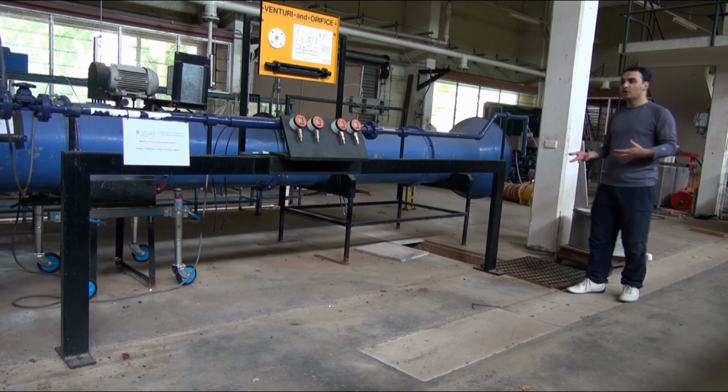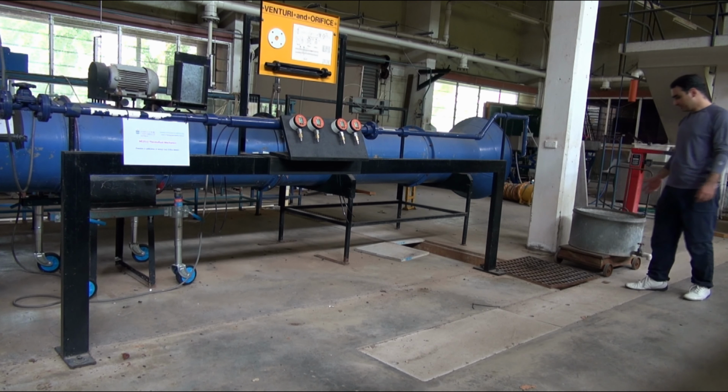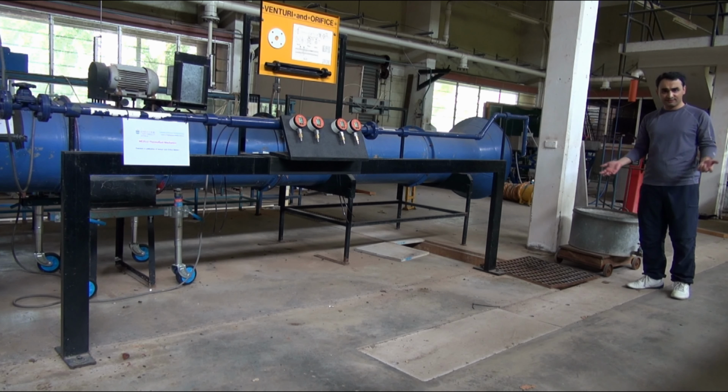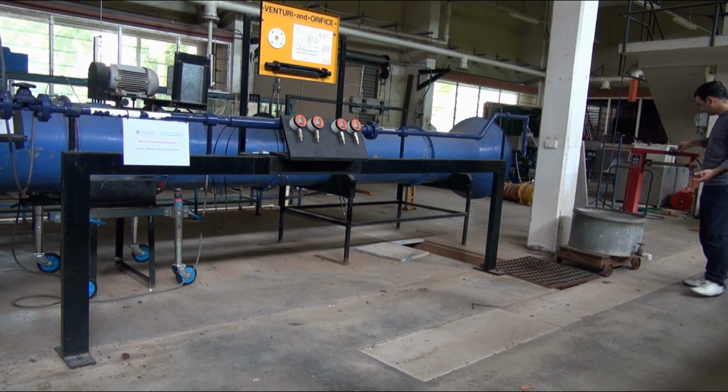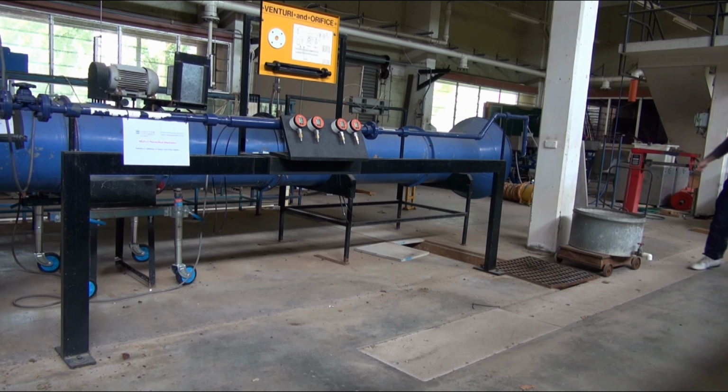Because we need to know the flow rate, we are going to calculate the bulk flow rate using this scale. We have an empty bucket, and this bucket is going to have 20 kilograms of water inside. The empty bucket weight is about 13 kilograms, and you are going to find the empty bucket weight using this scale.